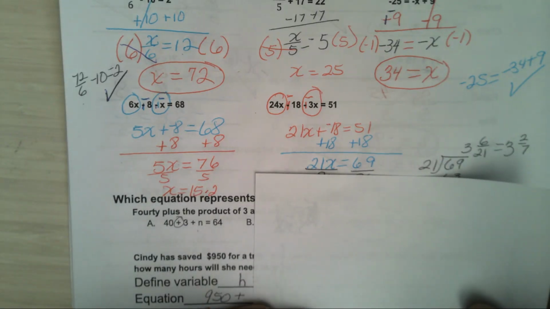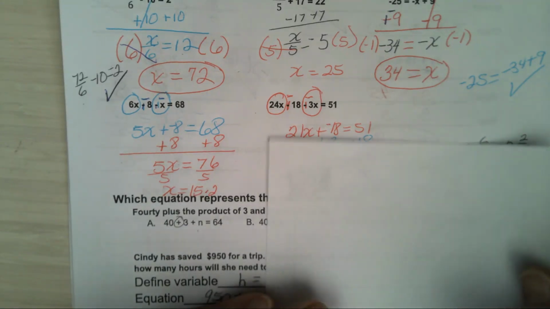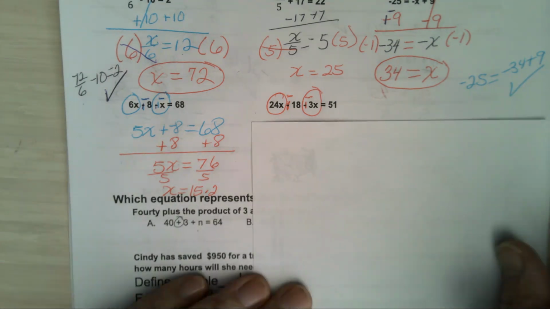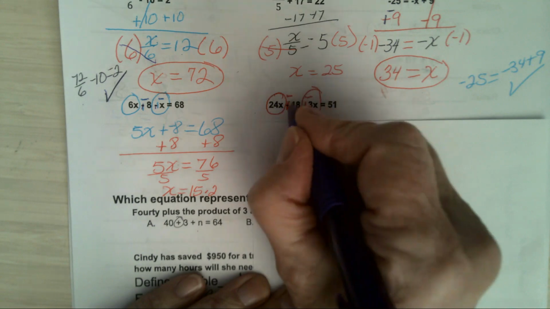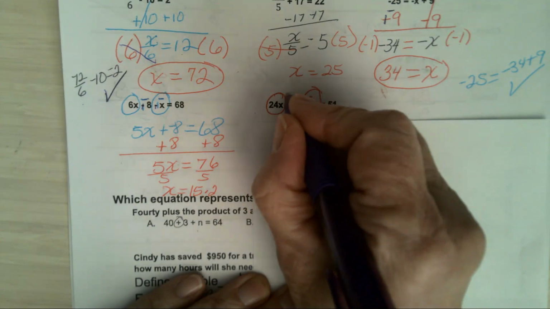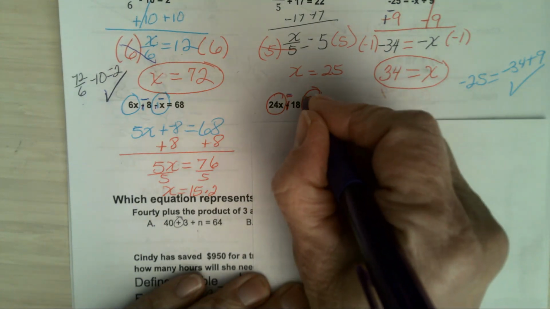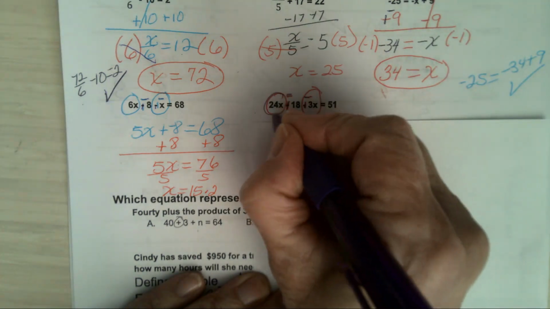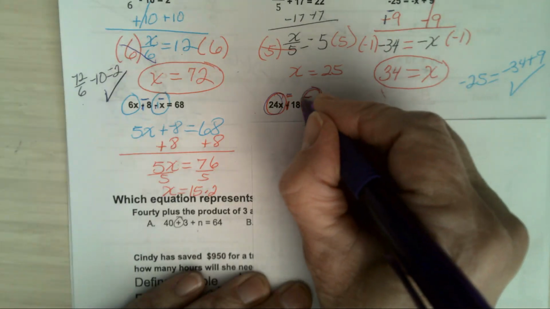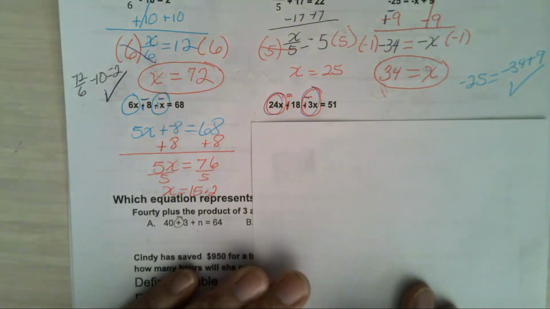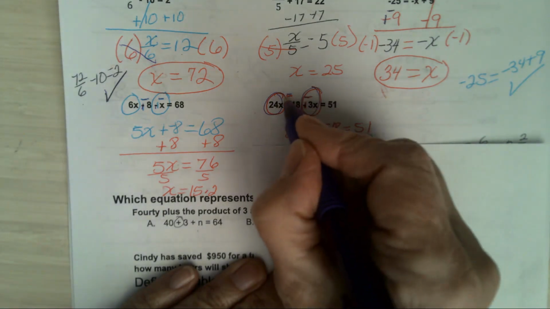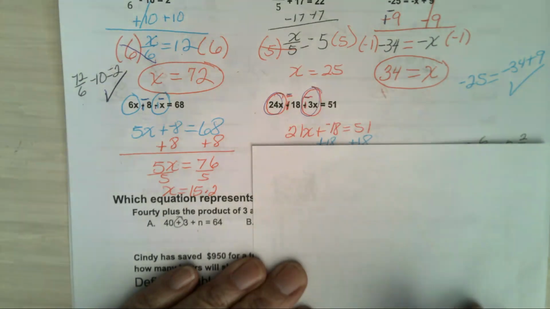Let's continue. You all know the rules. It's been a while since we followed some of these things. Get rid of your subtraction sign. You all know that. Add the opposite. Combine like terms. 24x plus negative 3x will leave you with 21x. Plus, that's a negative 18 equals a 51.